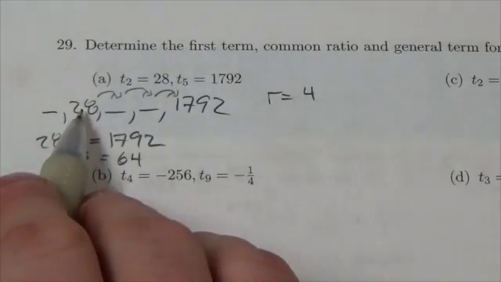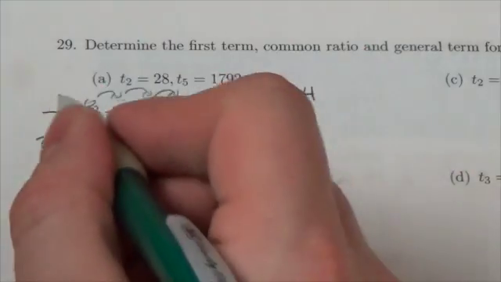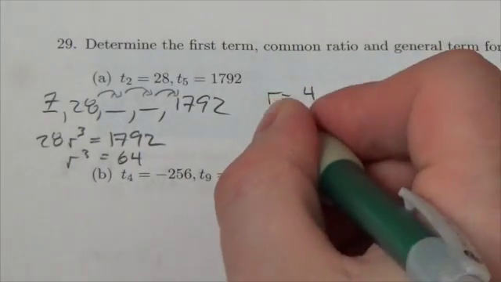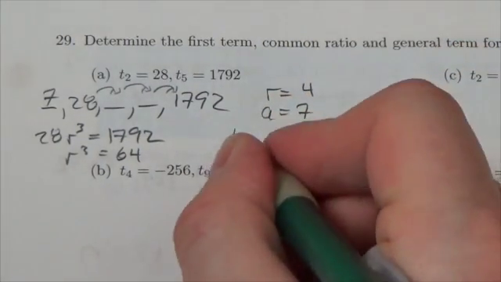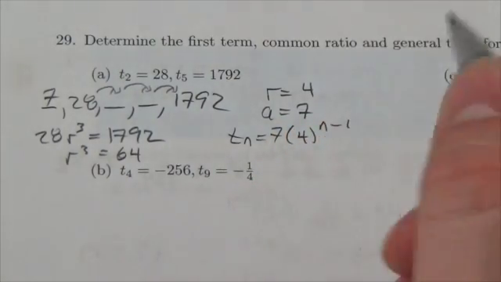To go backwards from the second term to the first term, I would then divide by 4. So that leaves me with an a value of 7. And so now the general term is going to be 7 times 4 to the n minus 1.